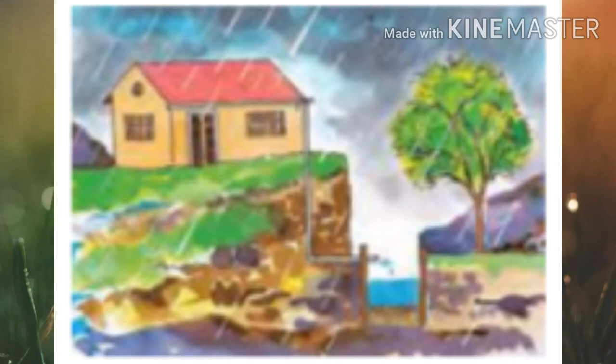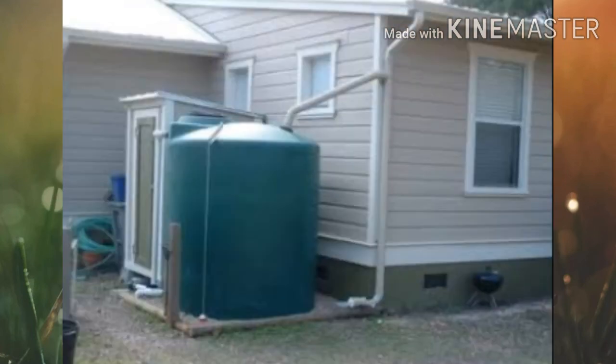It is very important to use water carefully to stop rainwater from flowing away, to make it seep into the ground, or to collect it in tanks. Taking steps to ensure that rainwater will be available in the period after the rainy season is called water management.